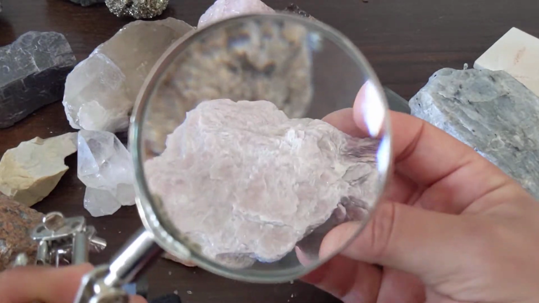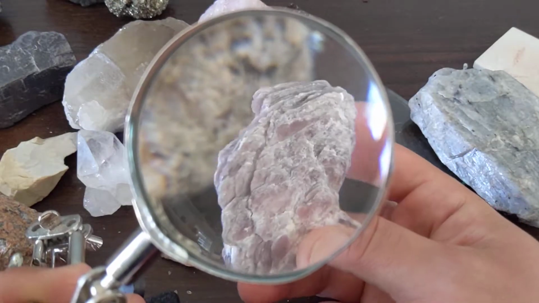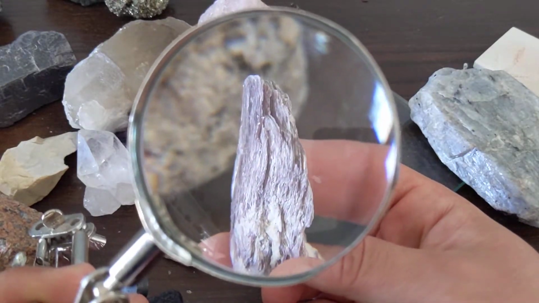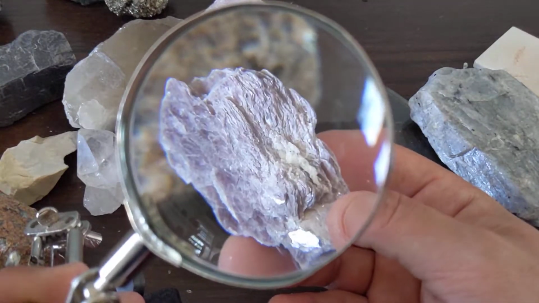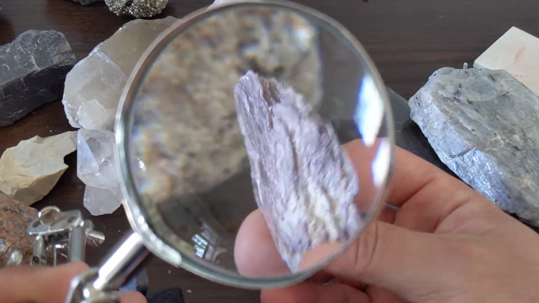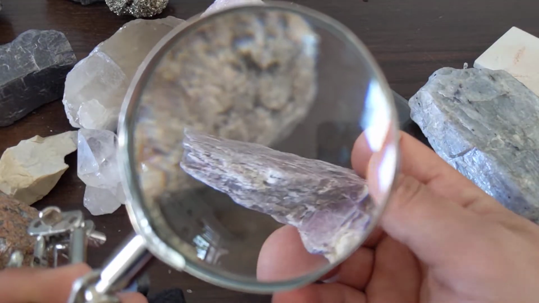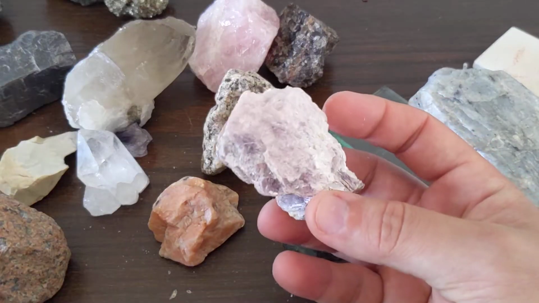I don't know how much of this is actually mined commercially for lithium. I think most lithium mining is done through mining salts and brines and things. Lithium can actually end up being a part of salt. It'll replace the sodium in NaCl. Sometimes you can find LiCl. But yeah, there's some lepidolite, a purple muscovite.